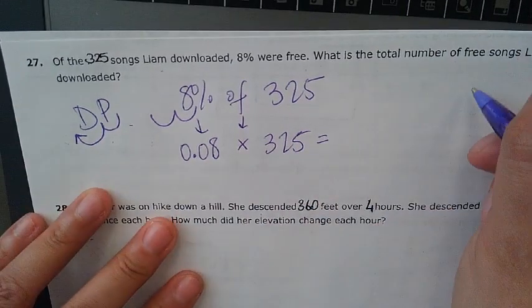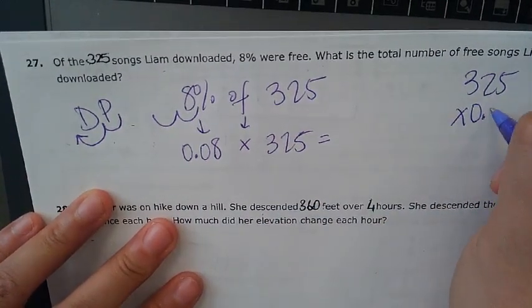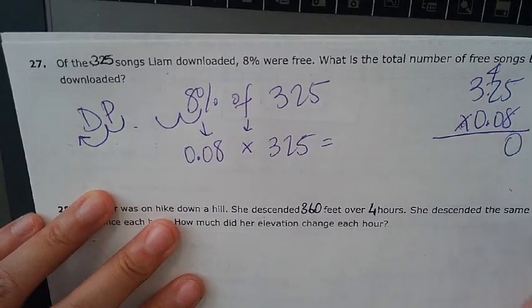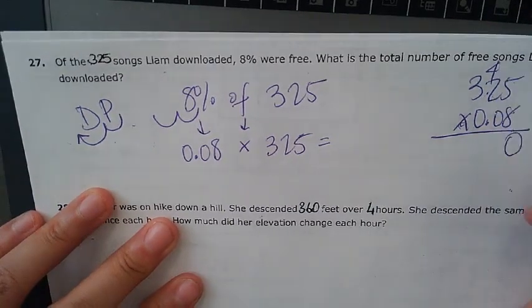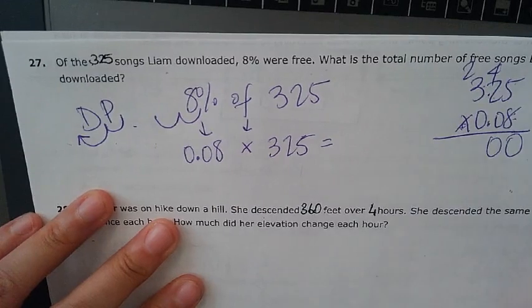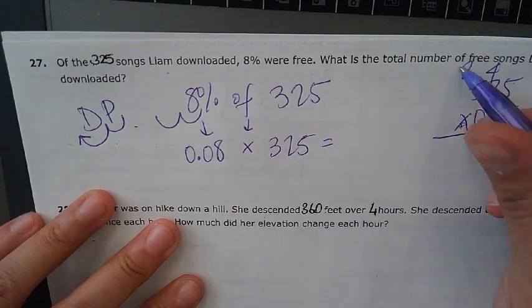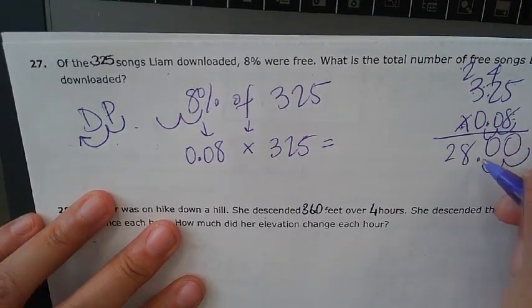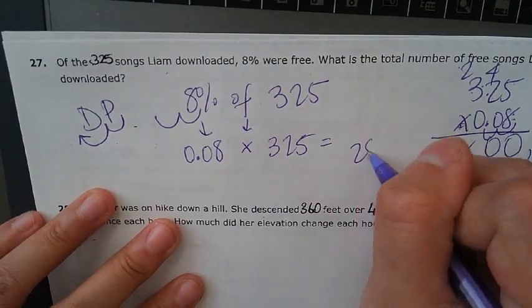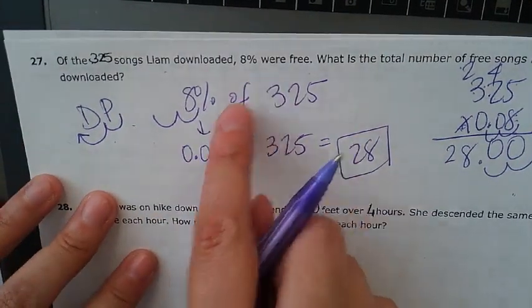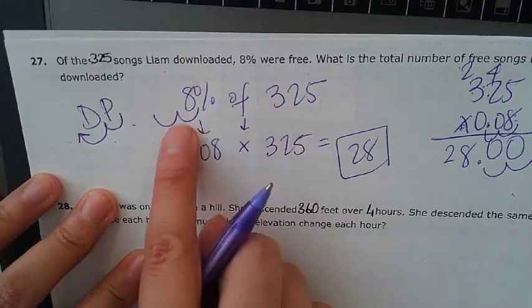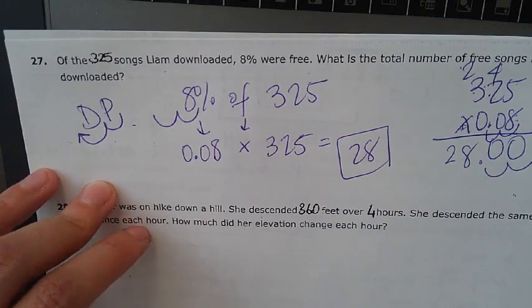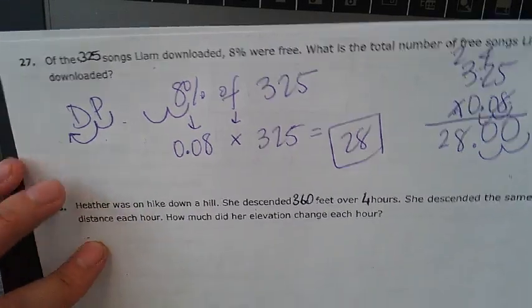Then multiply 325 times 0.08. 8 times 5, 40. 8 times 2, 16, plus 4, 20. 8 times 3, 24, plus 2, 26. How many decimal places? So 28 songs. So 8% of 325 songs means she only downloaded 28 songs for free. The rest she had to pay for. Only 8% of them were free. Well, that sucks. Okay? Sad.